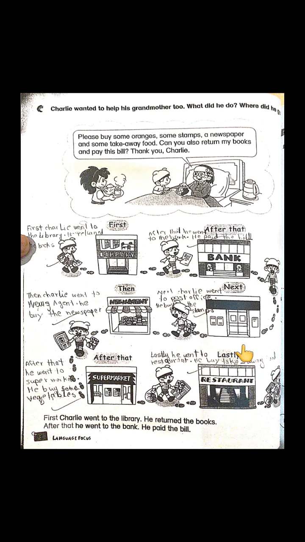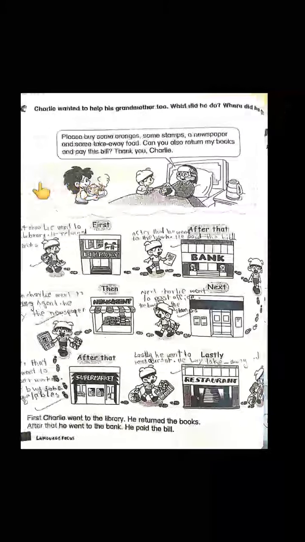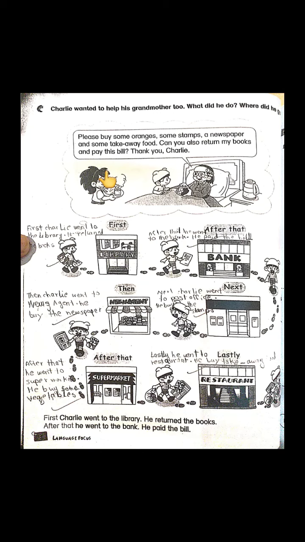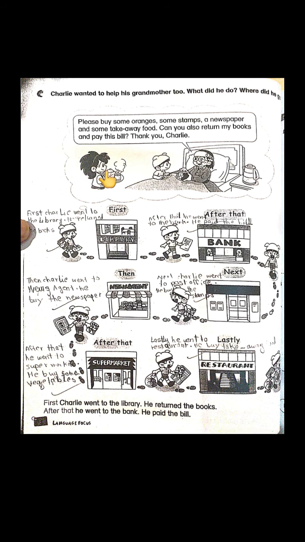Turn the pages. Here Charlie wanted to help his grandmother too. What did he do? Where did he go? You see, it was Cherry, and Charlie is also standing along with her. So now his tasks are different from Cherry's. Okay, what are the tasks that grandma has handed over to Charlie?